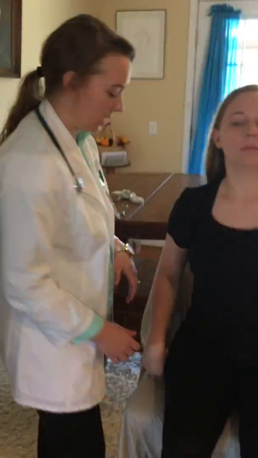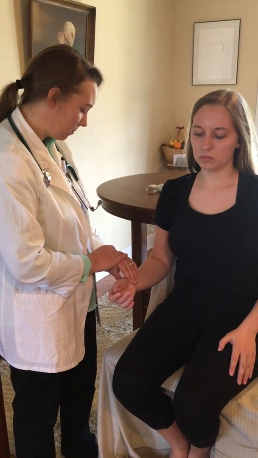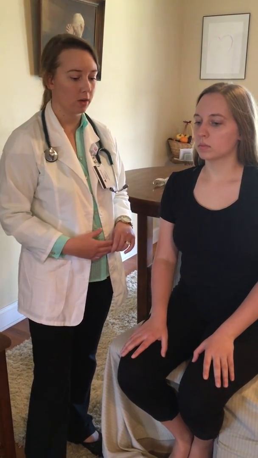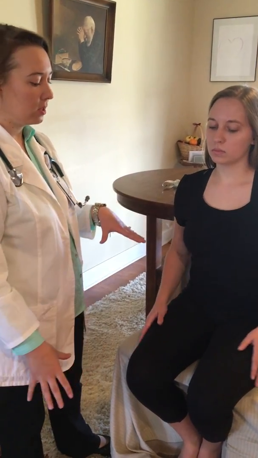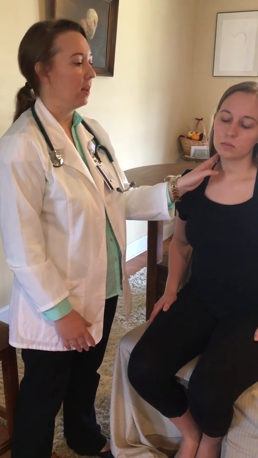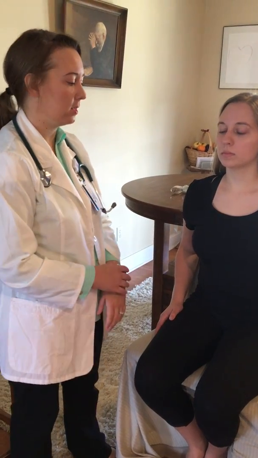All right, now I'm going to assess Katie's radial pulse to get a rate and a rhythm. After about 10 seconds, Katie had about 14 beats, times 6, 84 beats per minute, rhythm regular. I can assess her pulses throughout her body, and I can also palpate her carotid pulse. And at a 45-degree angle, we could also assess her JVD and see if she has any jugular vein distension.